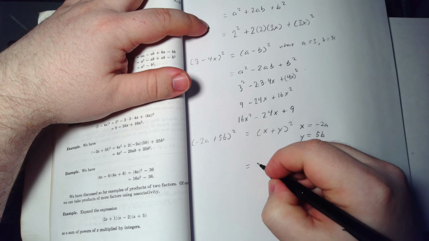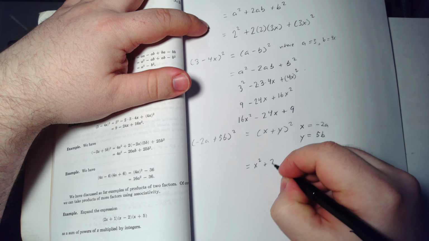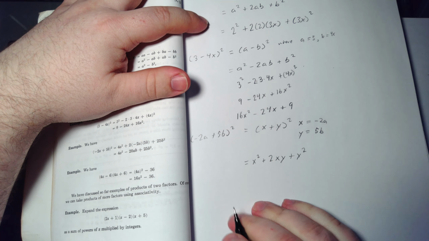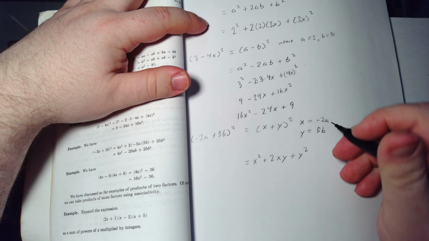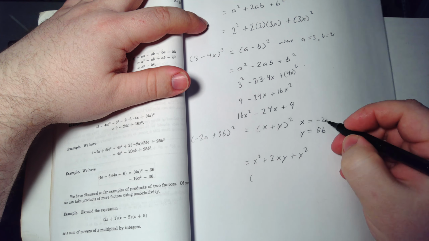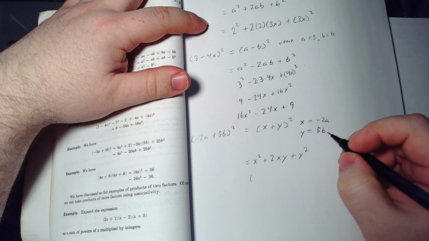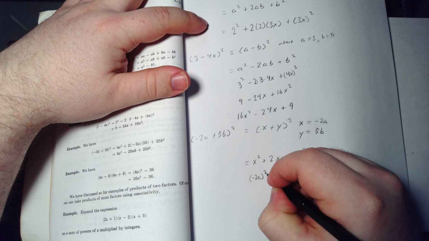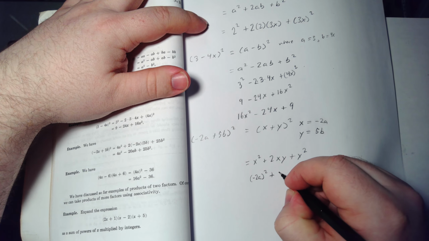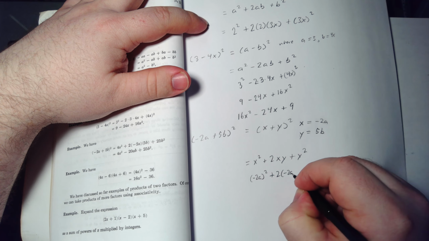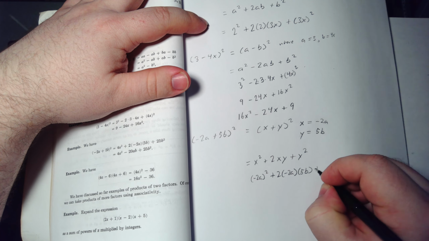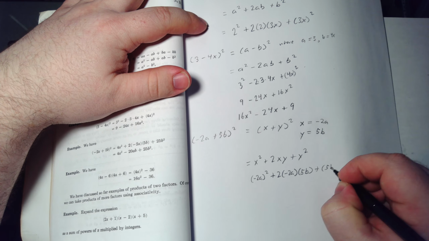Well, that's quite simple. That is x squared plus 2xy plus y squared. And all we have to do is plug in minus 2a for x's and 5b for y's. So we have minus 2a to the second power plus 2 times minus 2a times 5b plus 5b to the second power.